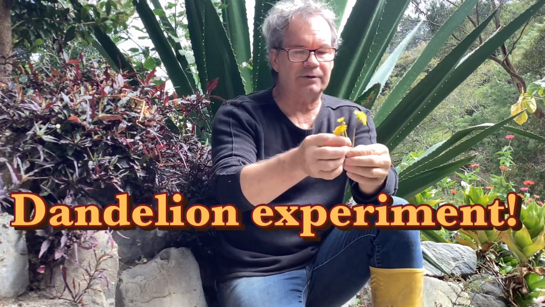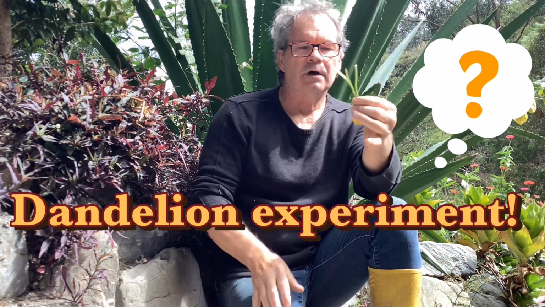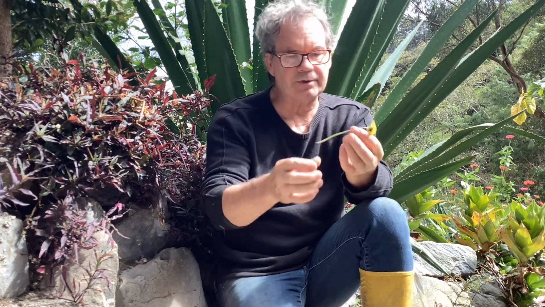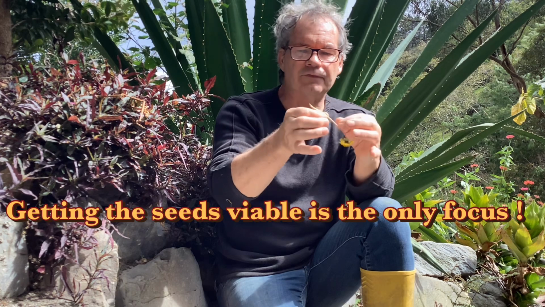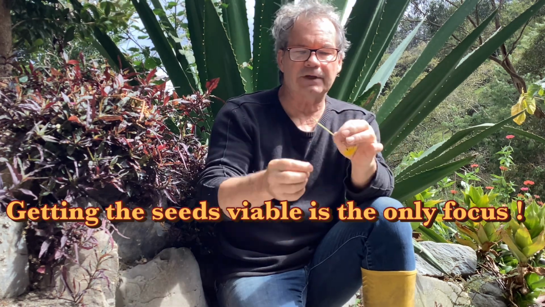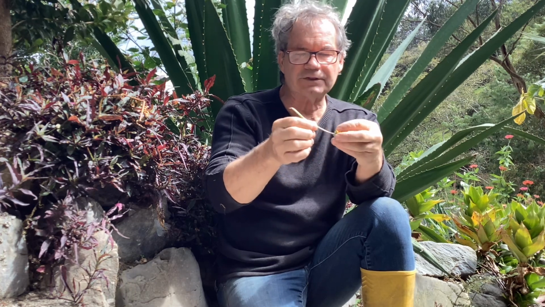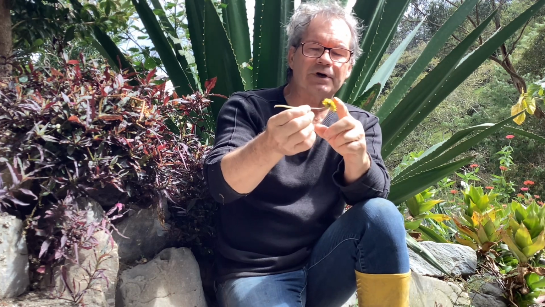So, these dandelion flowers are separated from the mother plant. So they have a scenario now where this is all the energy they have from the stem to the flower. That's all they have left because they've been disconnected. So all this energy that's in the stem is now going to switch over to bring this flower to seed.